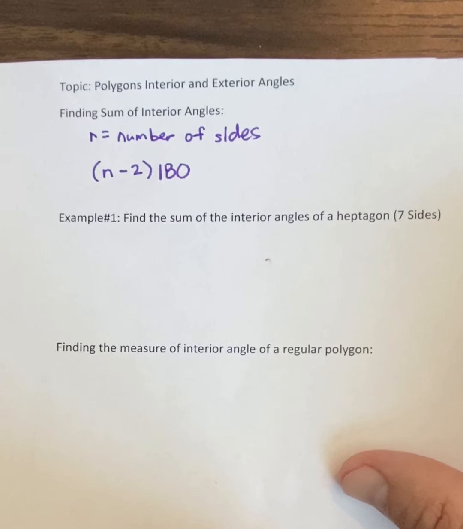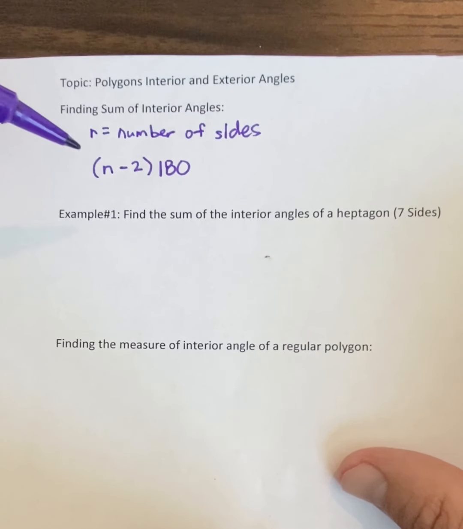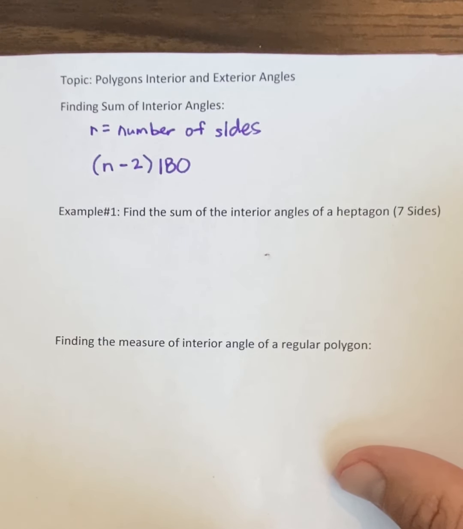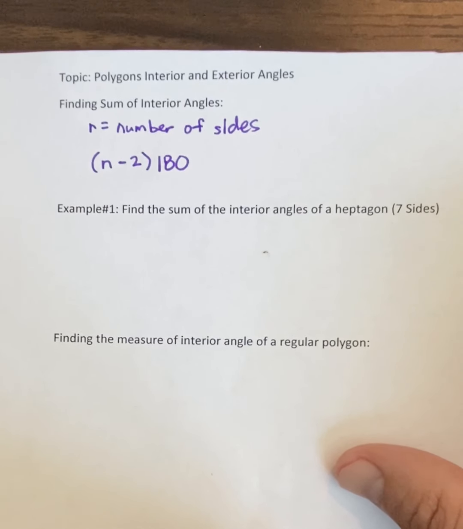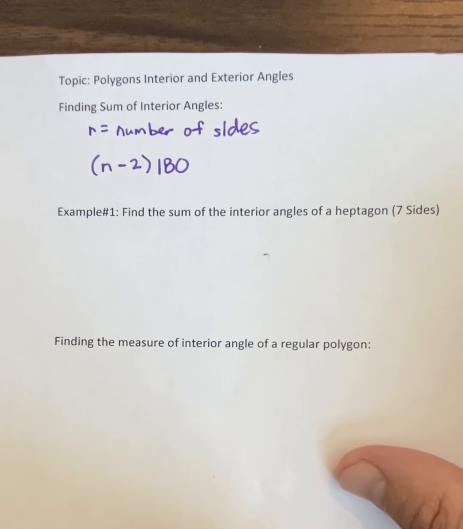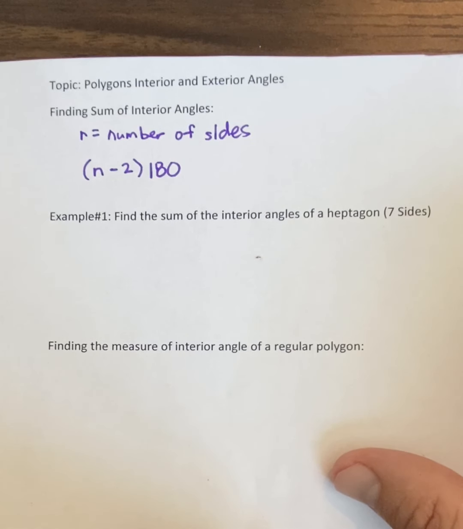Okay, so remember it started out with the triangle. A triangle has 3 sides, and we know that the sum of its interior angles is 180. When we have a quadrilateral with 4 sides, we know that the sum of the interior angles is going to be 360. Okay, think of a square or rectangle with 4 90-degree angles. And then we extended it to pentagons, hexagons, and so on. So we found that this formula would always tell us the sum of the interior angles.